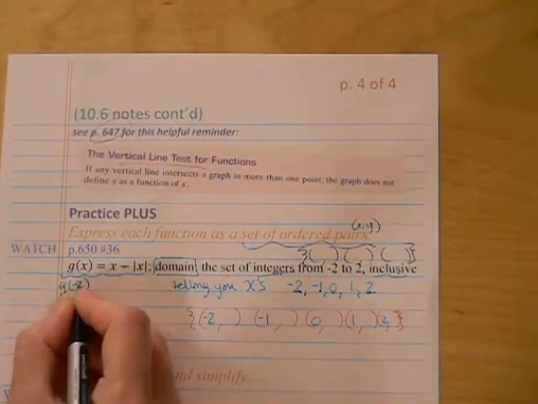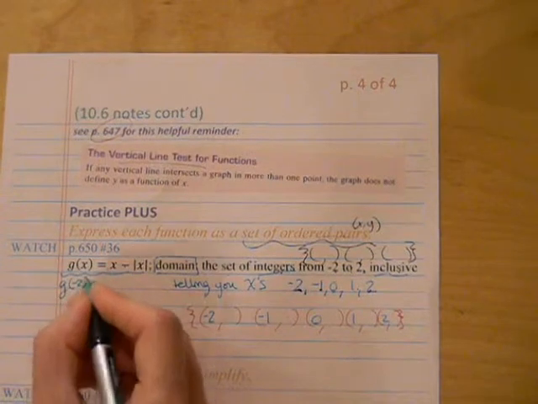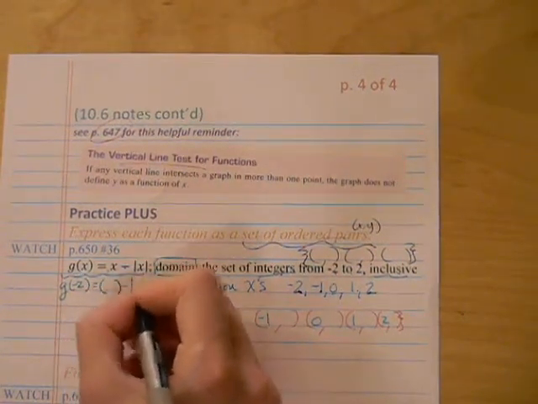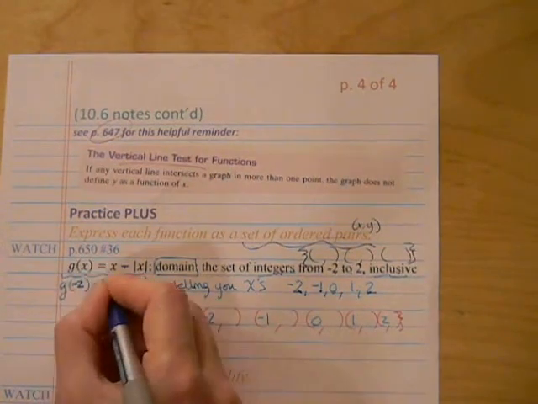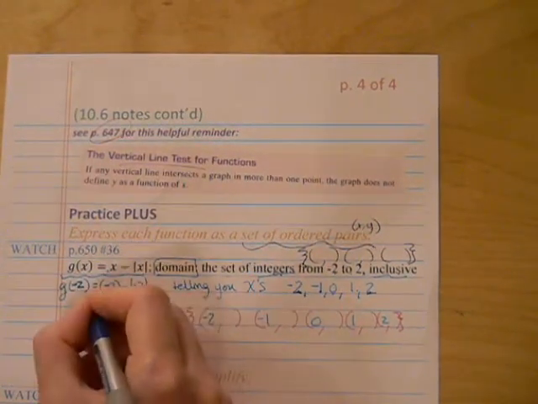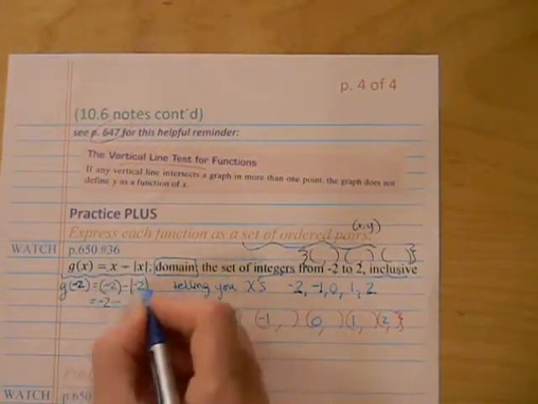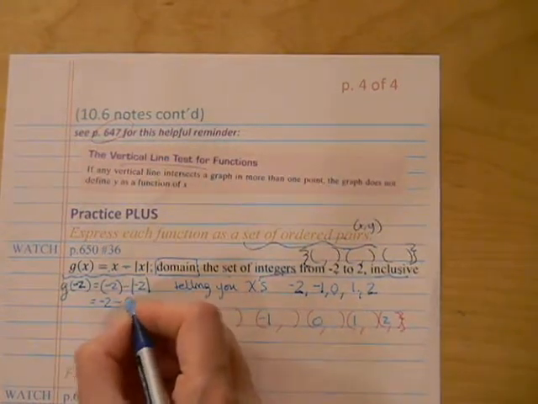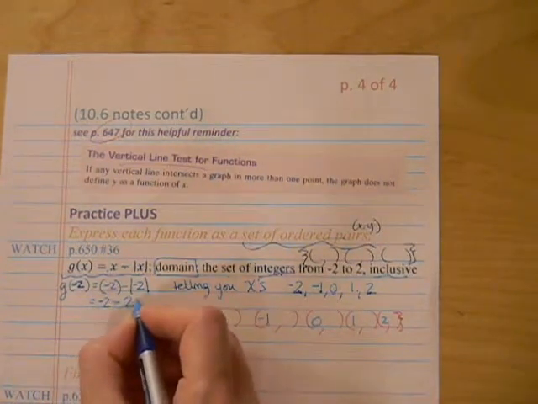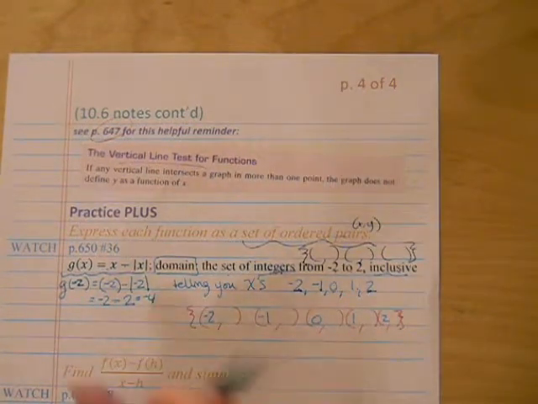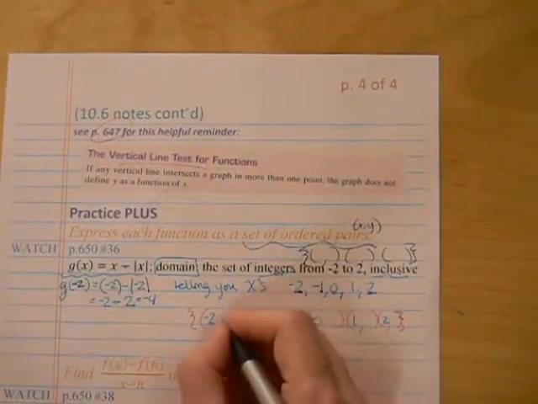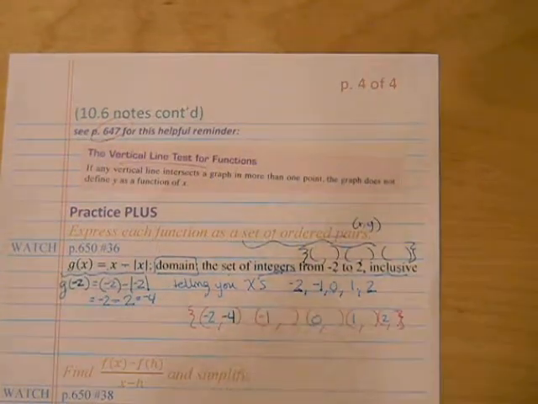What's going to happen to -2 when you put it in? So we have our x, and then we have our minus the absolute value of x. So let's put in -2. And you get -2 minus absolute value of -2, which is just +2. -2 minus 2 is equal to -4. So when you put in -2, you get -4 out.